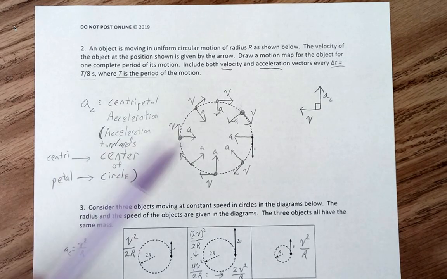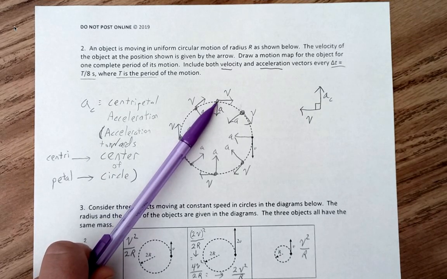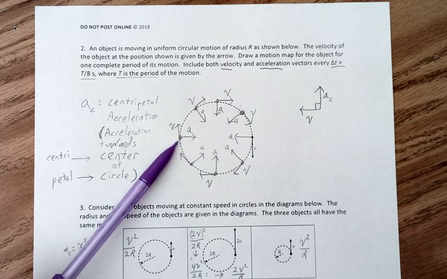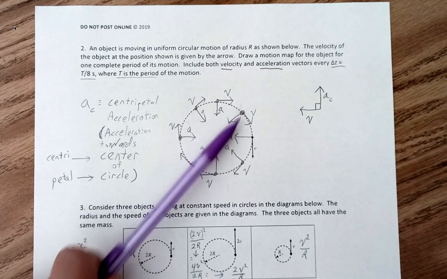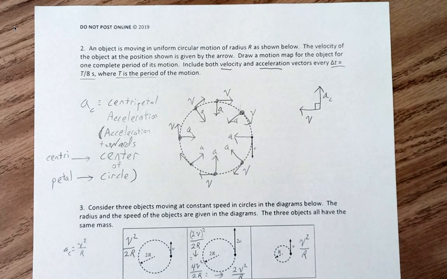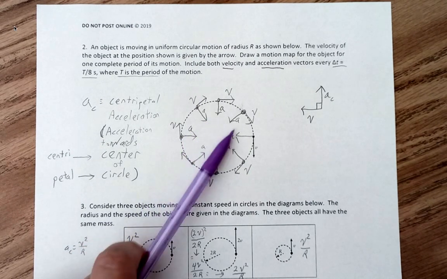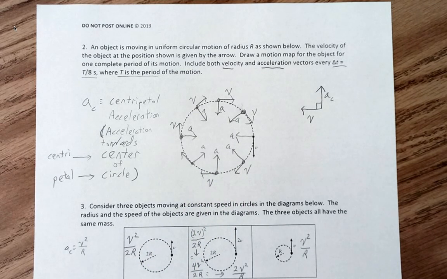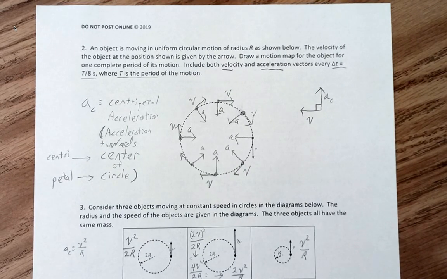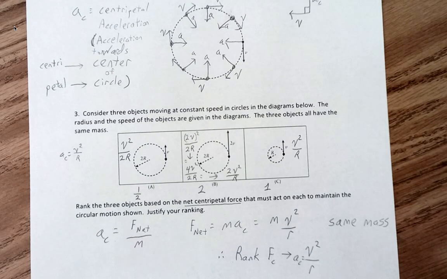When we go to 8 different locations, I went 1, 2, 3, 4: I went at 12 o'clock, 3 o'clock, 6 o'clock, 9 o'clock. Then I went halfway in between each one of those to make it evenly spaced, so that way I could have 8 different locations. All of them have the centripetal acceleration pointed towards the center, while the velocity is perpendicular to the acceleration and tangential to the path.